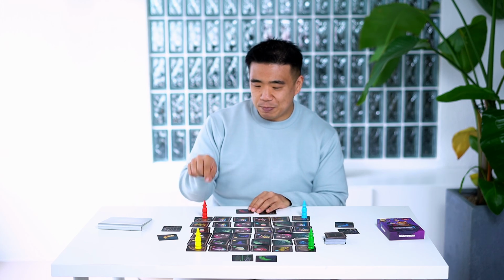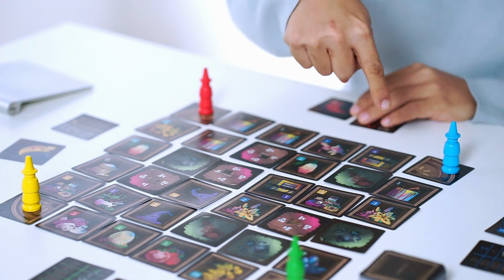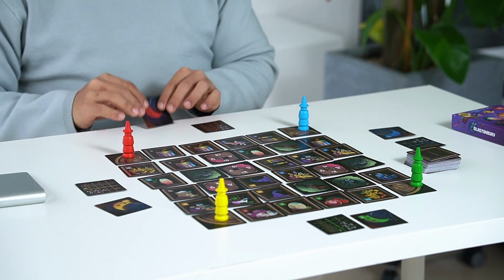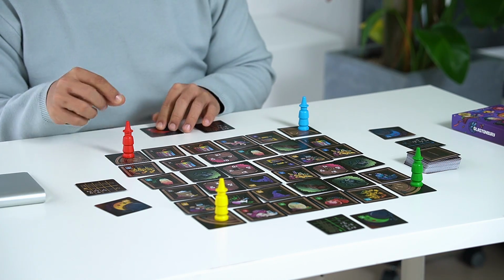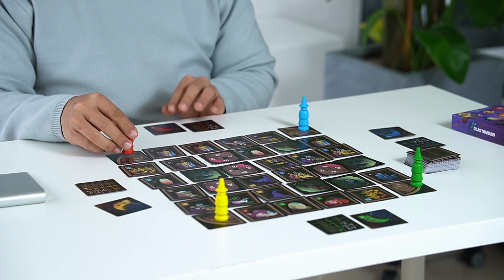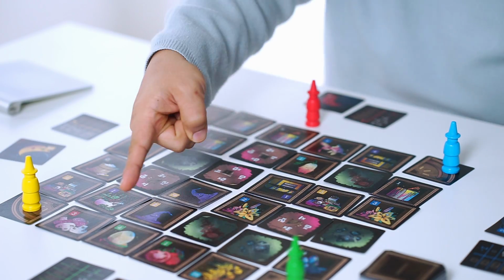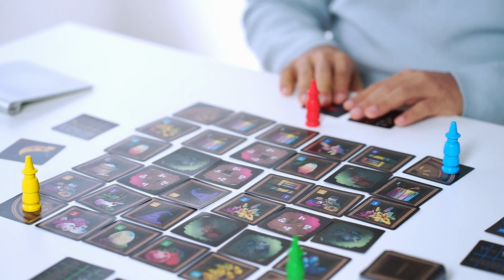Okay, each player has their own piece, which represents them, and they will go around the board in a clockwise manner. Each player will begin with the cauldron, and each cauldron starts with the number 2, which means each player will begin by moving 2 steps. Then when I move down 2 steps, now I can choose any of these ingredients on this line that I want to put into my cauldron.